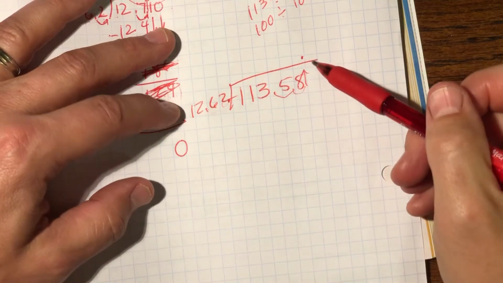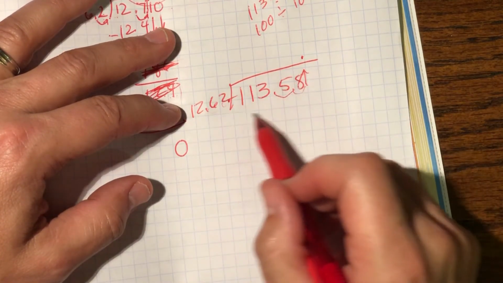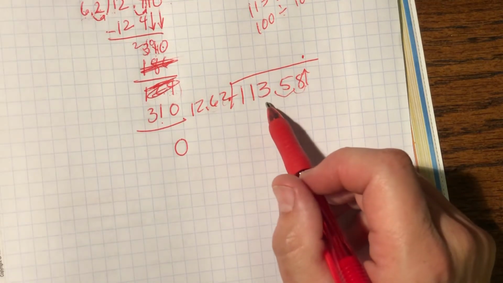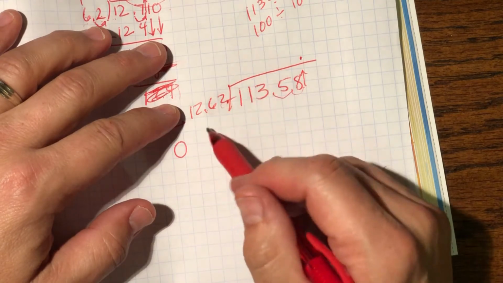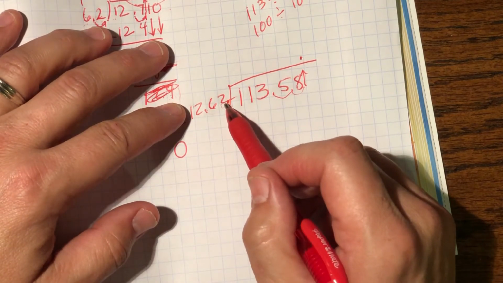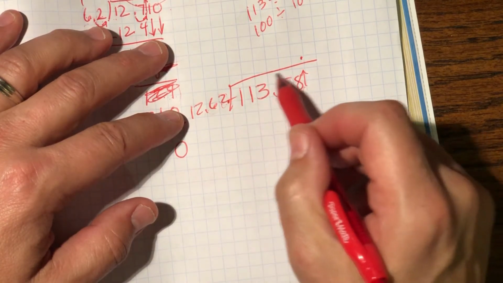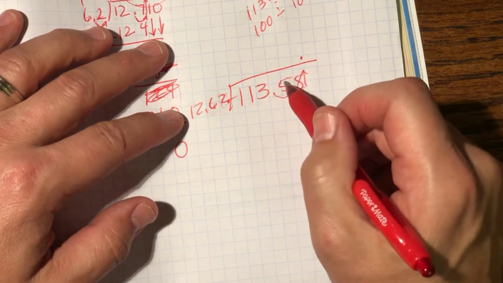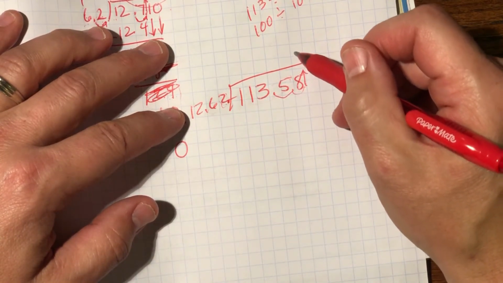So looking at, if I treated this as a whole number, this would be 11,358 divided by 1,262. Well, looking at these 4 digits, do they fit into these 4 digits? They do not. So I'm going to have to go to the very last digit.